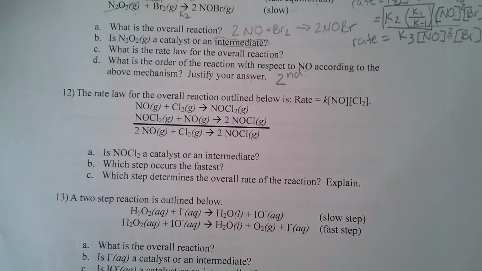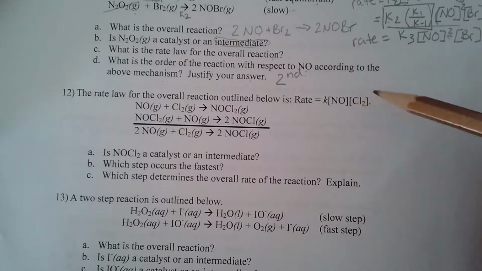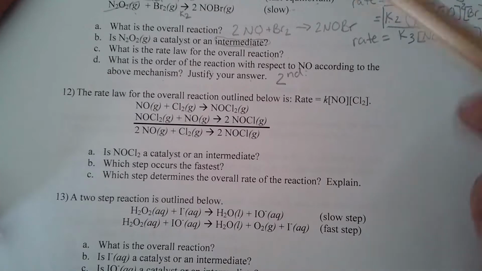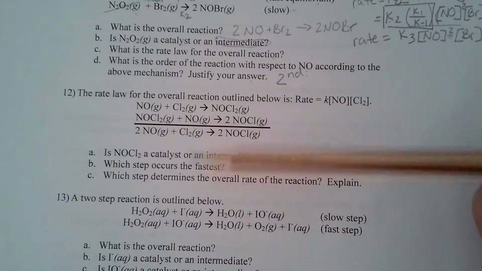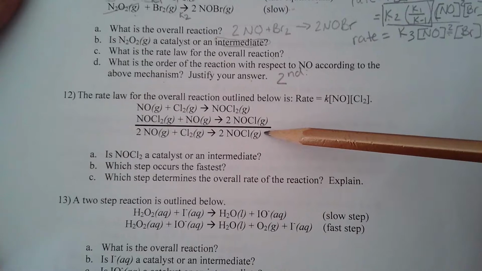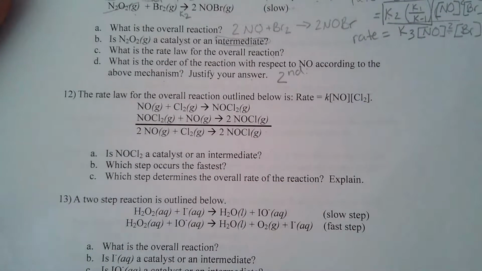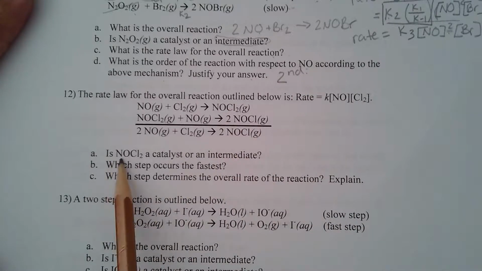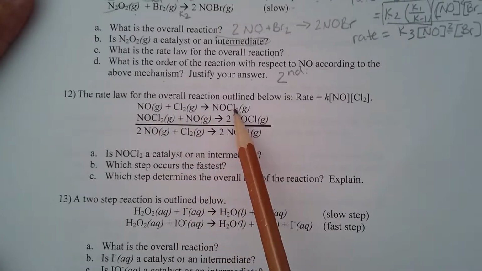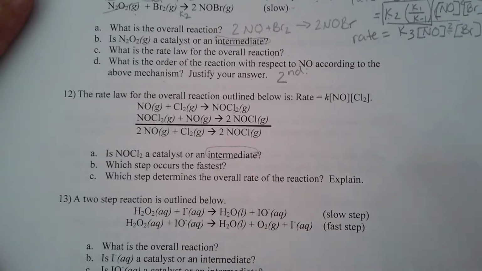So the rate law for the overall reaction, the rate is equal to k times the concentration of NO times the concentration of Cl2. It gives you the proposed steps for the reaction and the final overall reaction. So it's asking, is NOCl2 a catalyst or an intermediate? If we look at NOCl2, we see that it's a product in the first step, used up in the second step, which again makes it an intermediate.